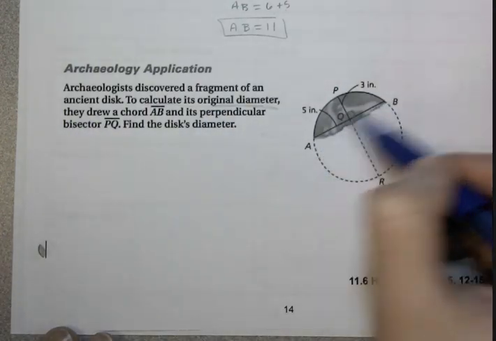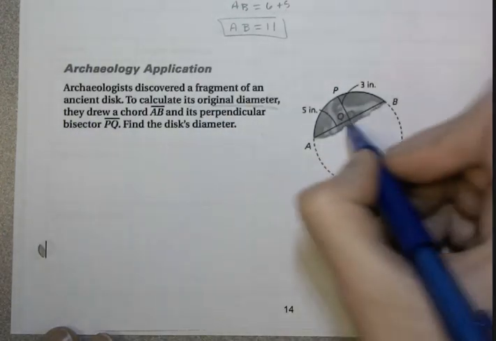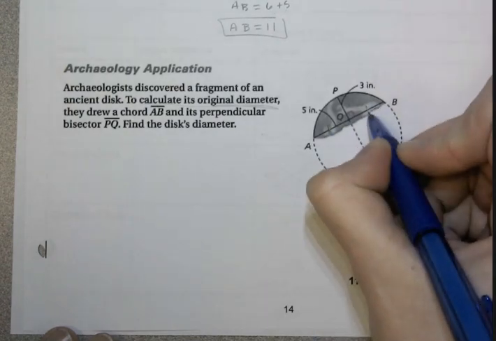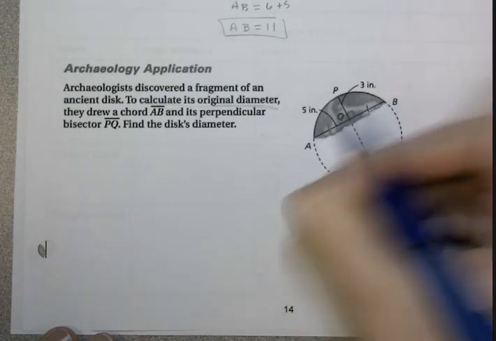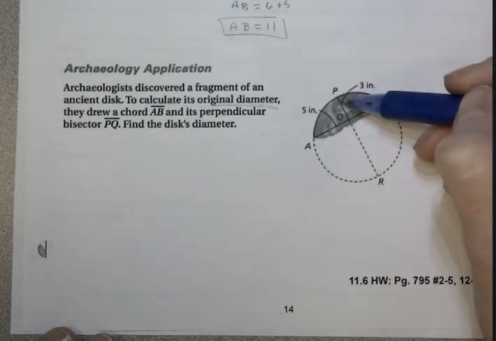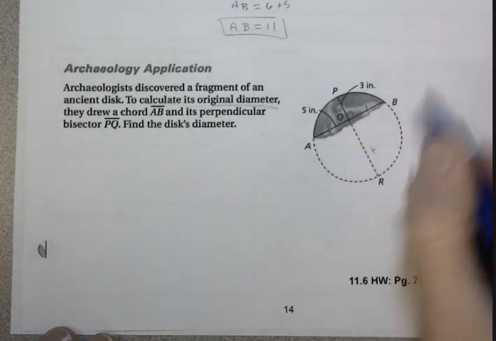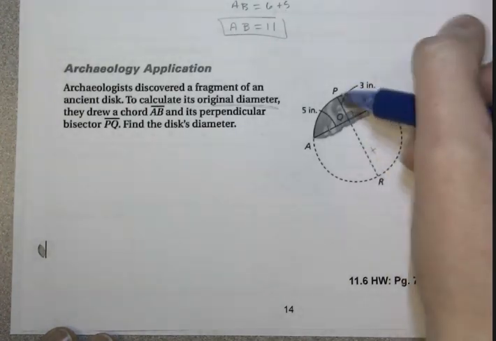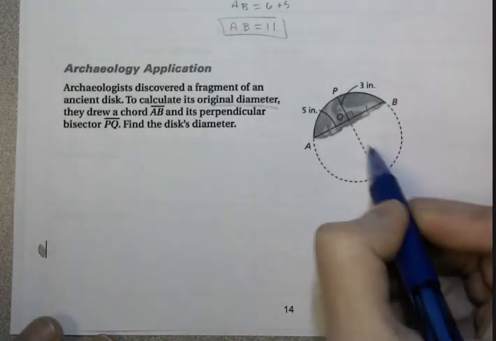So we have this chord AB. It's a perpendicular bisector. So that means that these two lengths are going to be the same because it's being bisected. And perpendicular gives me that 90 degrees. So I want to find this because this would give me the diameter if I could add 3 plus x. So I need to find x.